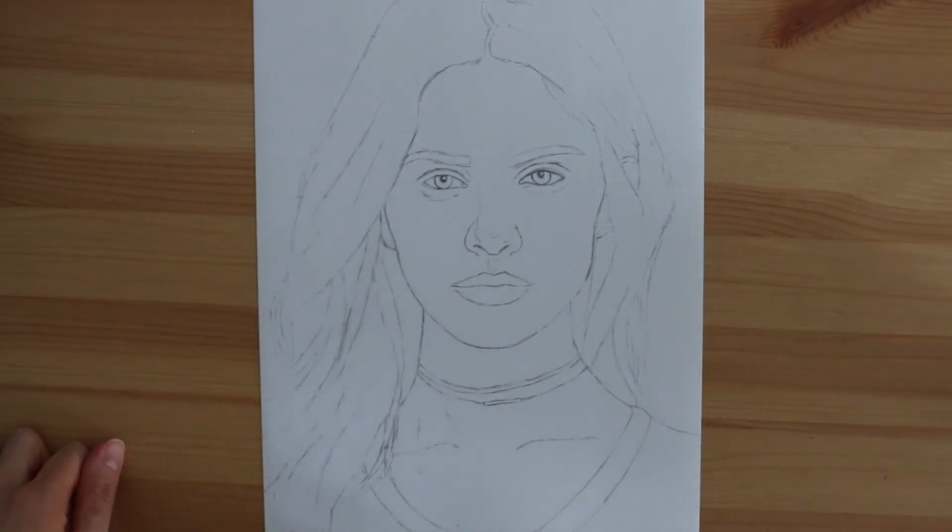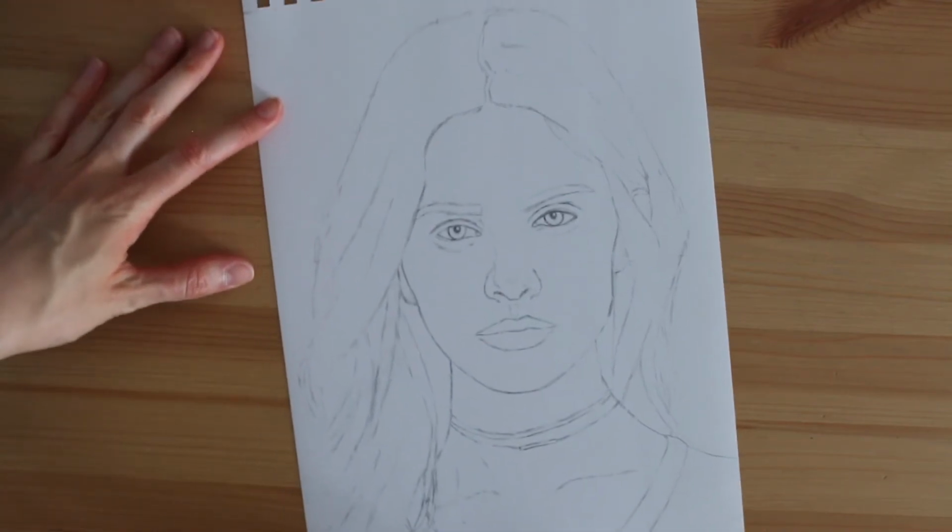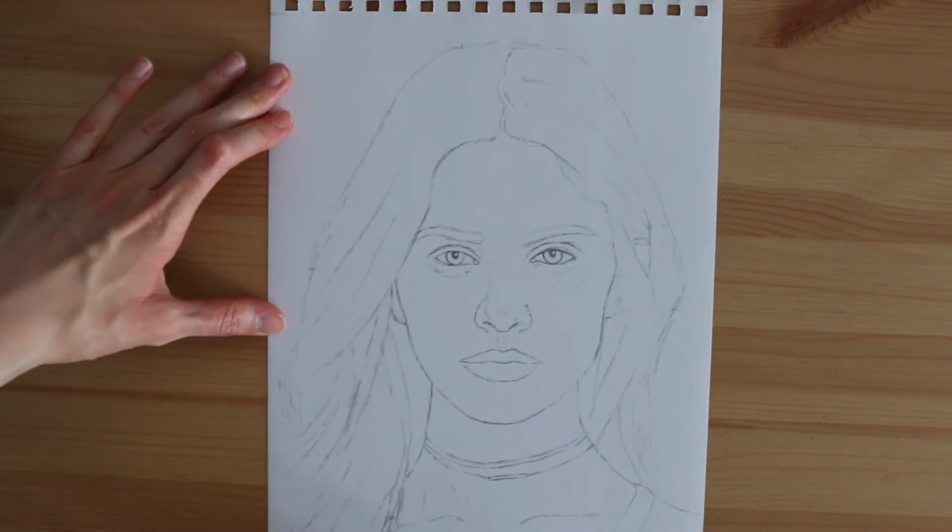You may find that it looks a bit weird at first, but as we will make the drawing come to life in the upcoming episodes, it will look much better.